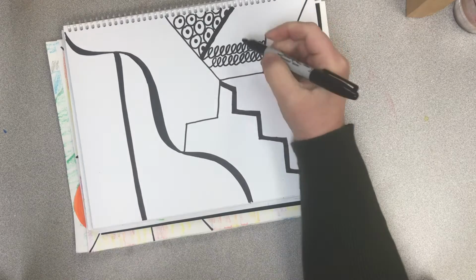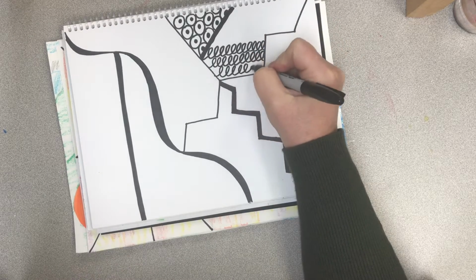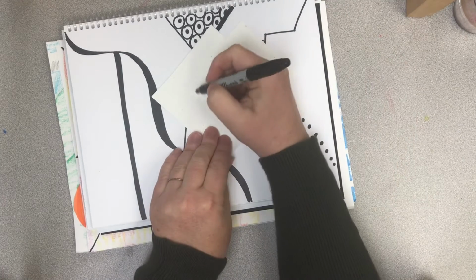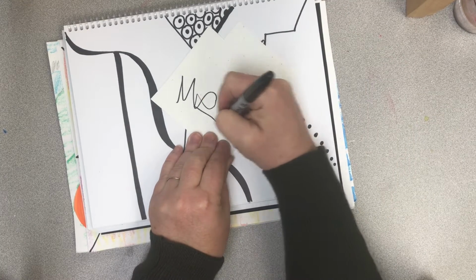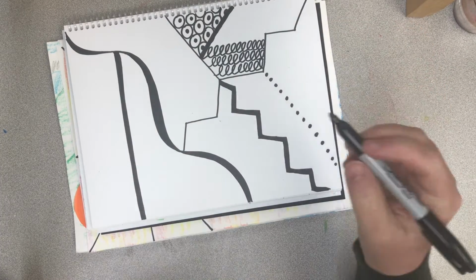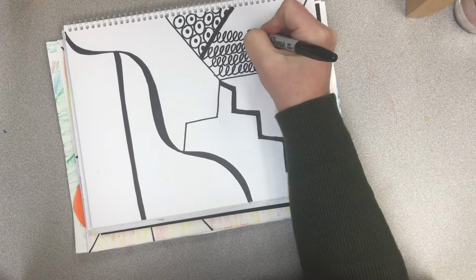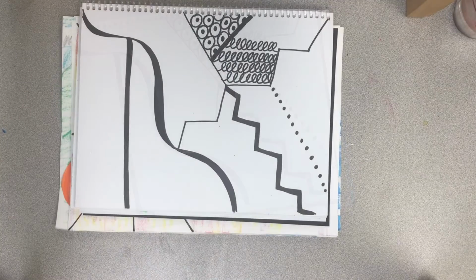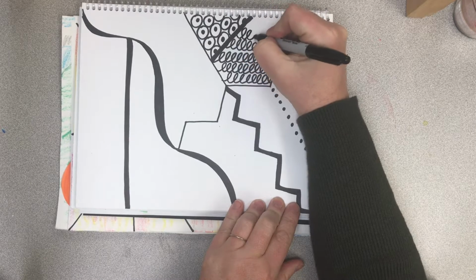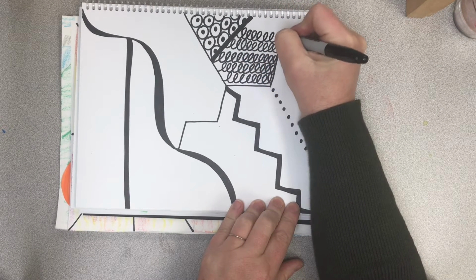Here, my loops are not exactly the same size, so they're not pattern, but they are rhythm. I want to make sure my lines are not scribbly. Here I'm scribbling. You can see the difference. All of my lines are smooth contour lines, nice and slow and careful. I'm leaning my hand on my paper to help me slow down and make those lines that are smooth and careful.